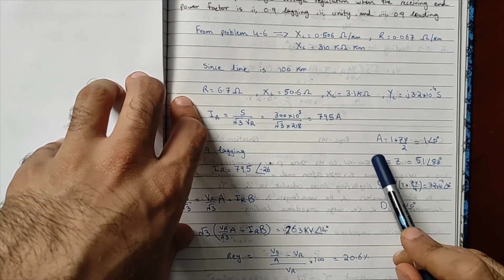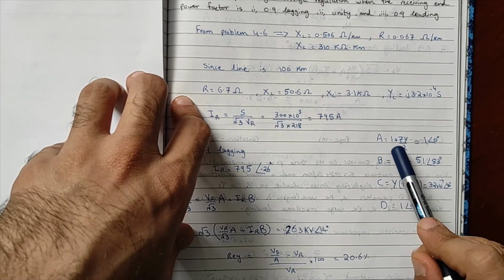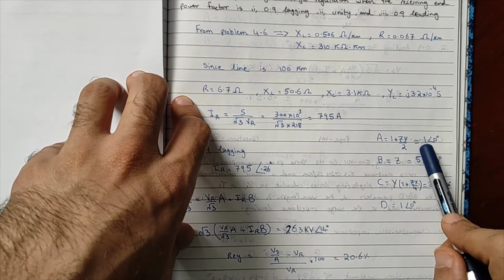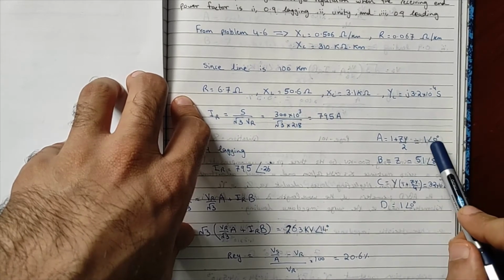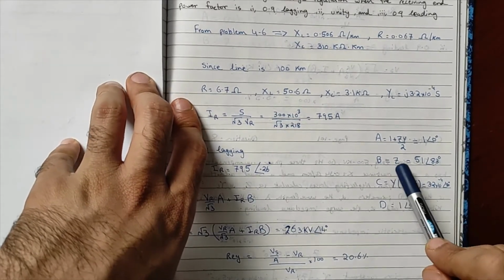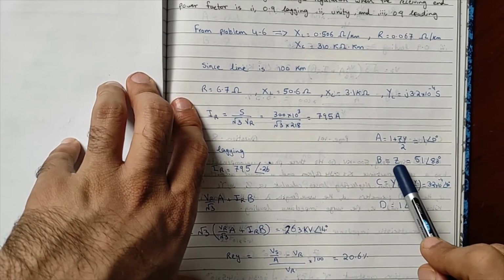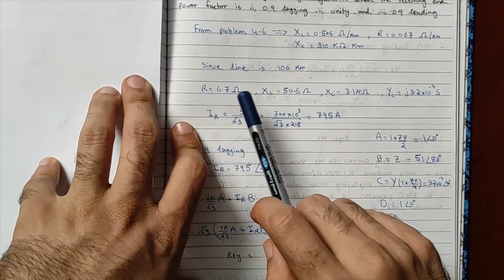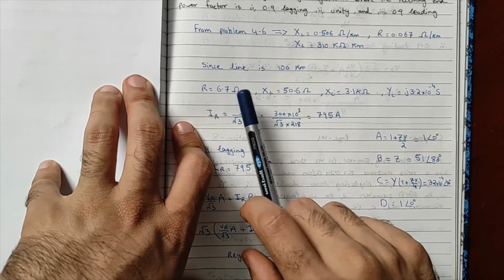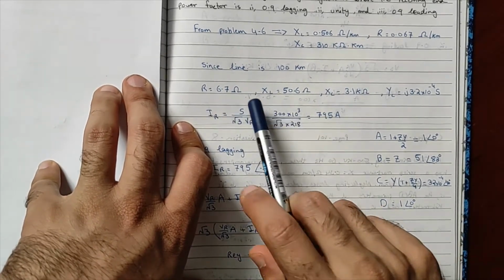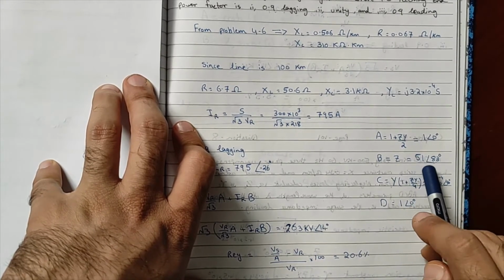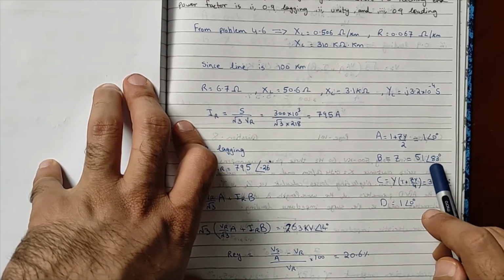The A parameter is 1 plus ZY over 2, which comes to magnitude 1, angle 0. B is simply Z, which is R plus jXL. Just plug in the values and convert into polar form, and you will get it to be 51 angle 83 degrees.